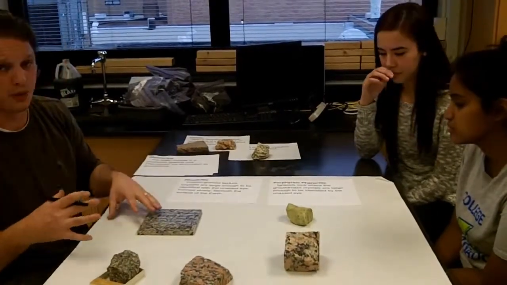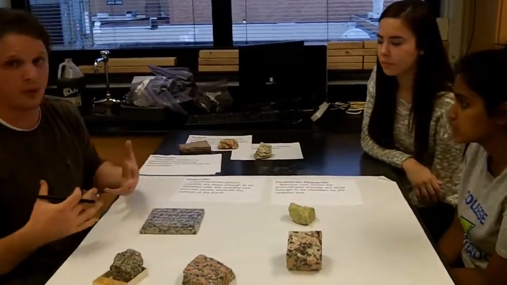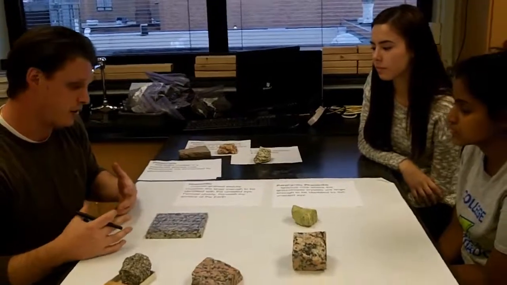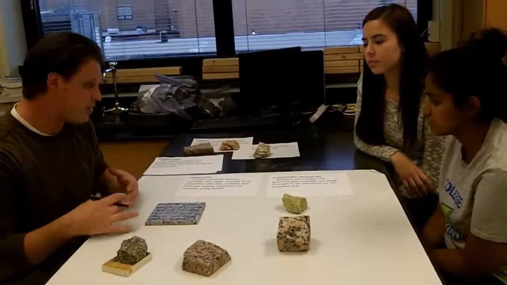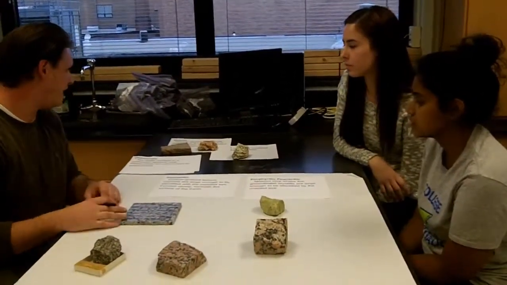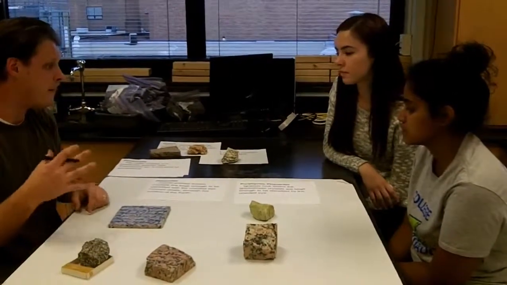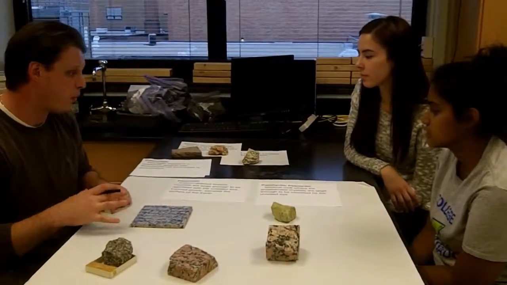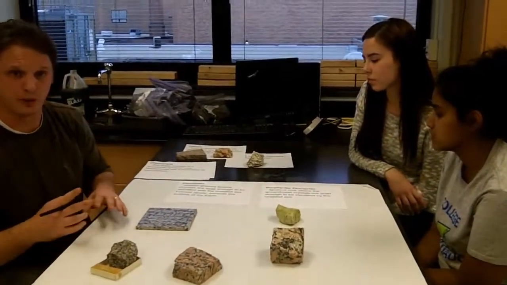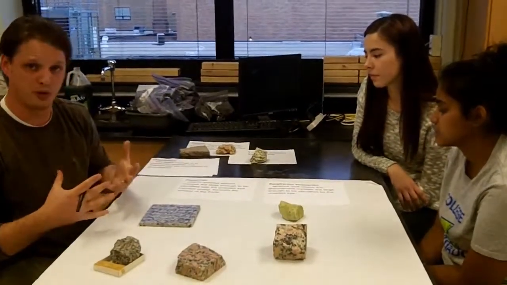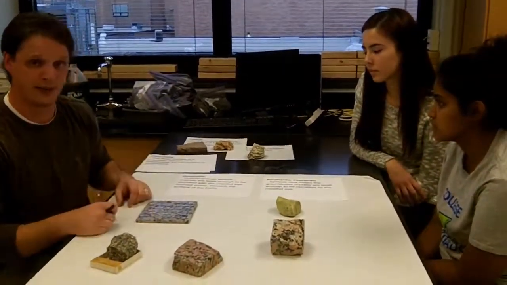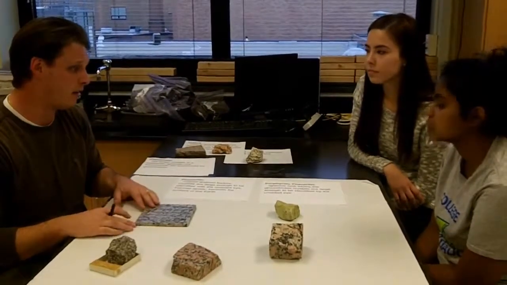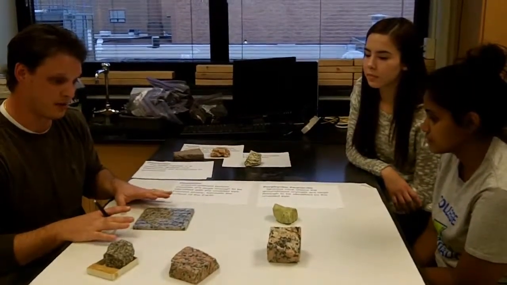So the rate of cooling was slow, which allowed the crystals to grow larger, large enough to be seen with the unaided eye. Then we talked about porphyritic phaneritic, two different crystal sizes, but all the crystals were able to be identified with the unaided eye. Any questions?